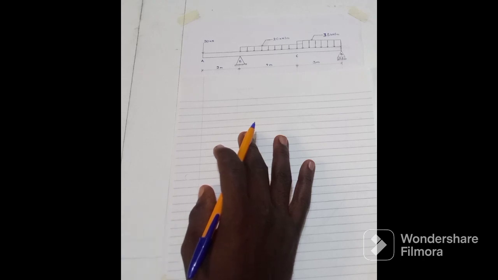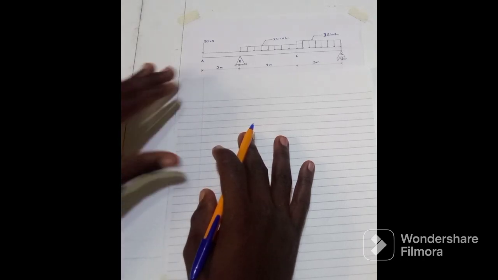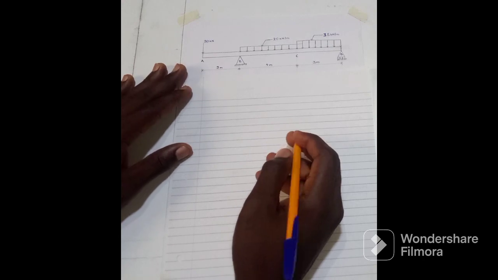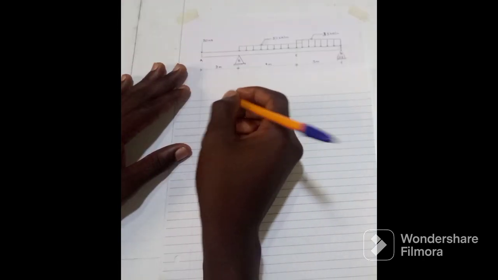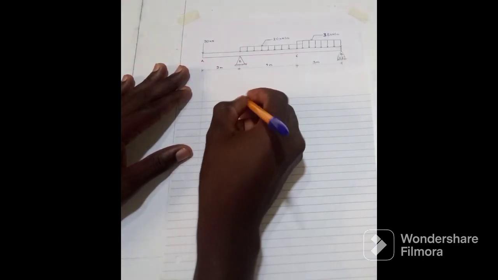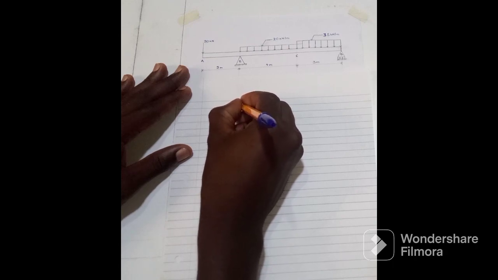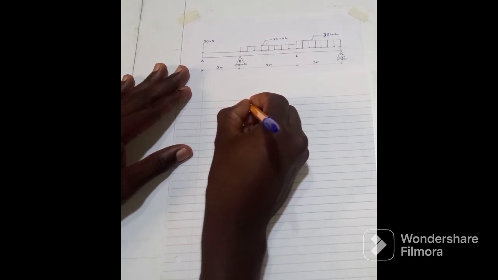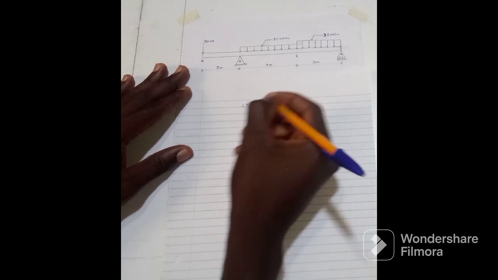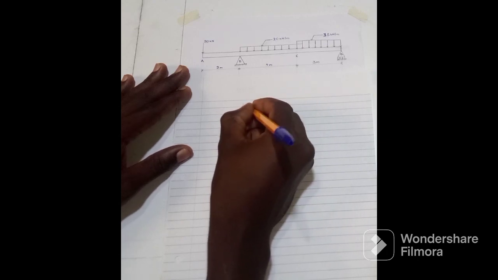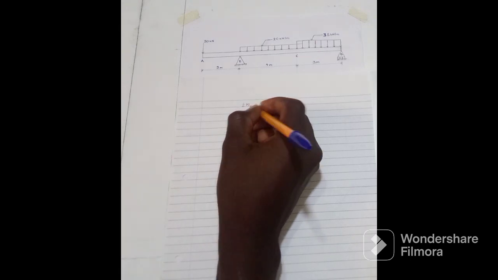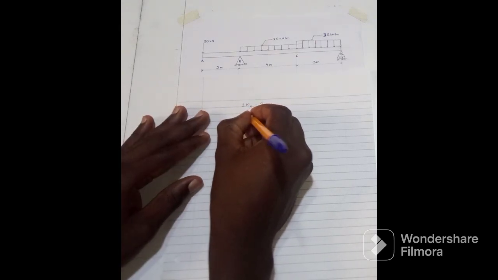Let's start by calculating the reactions so that we can draw the shear force and bending moment diagrams. We shall start by saying the summation of moments about support B should be equal to 0, meaning total clockwise moments should be equal to total anti-clockwise moments.